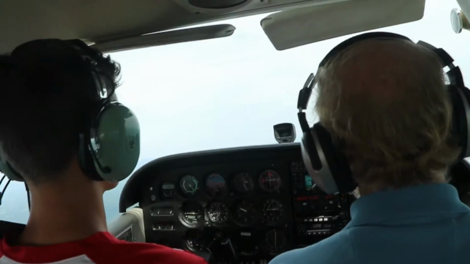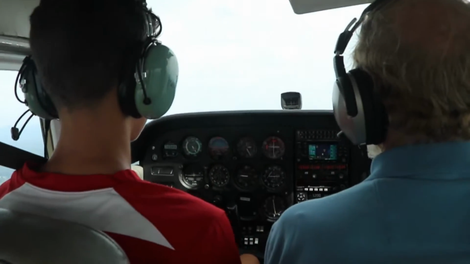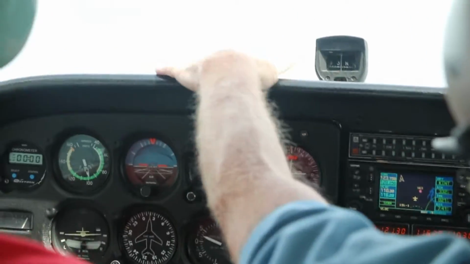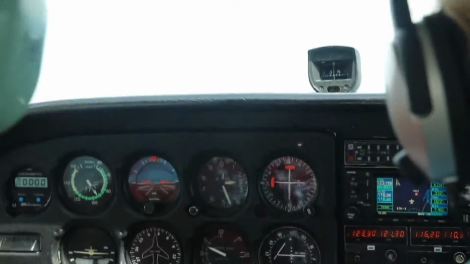Okay, keep your wings level. How do you keep them level? From comparing the horizon in front of you to your dashboard. There you go.